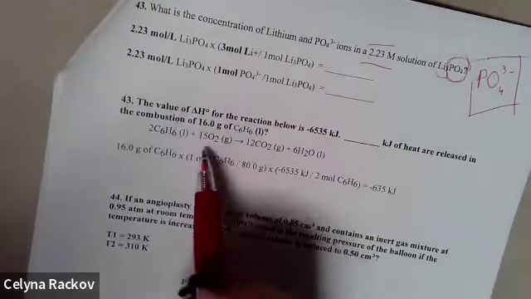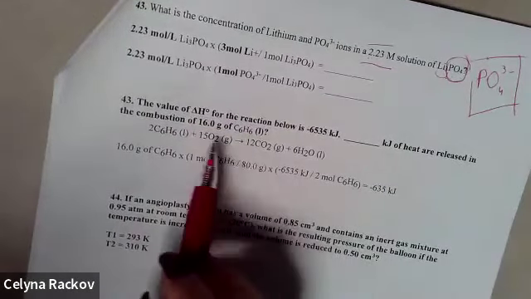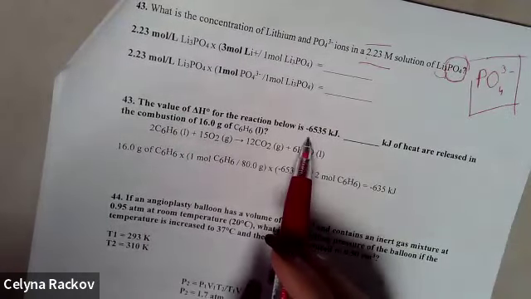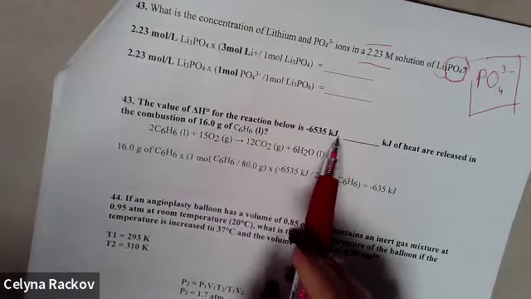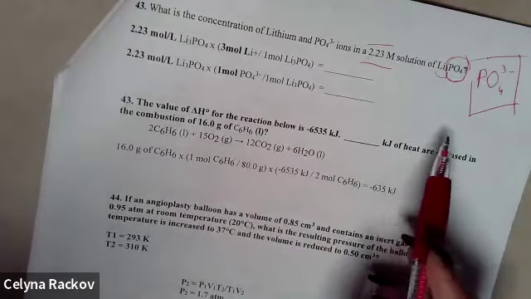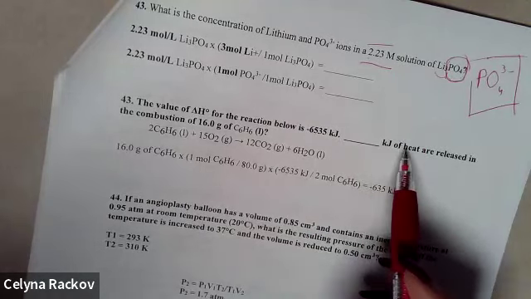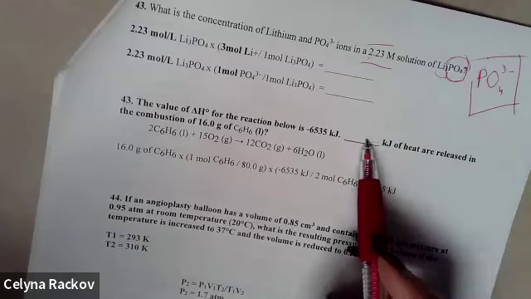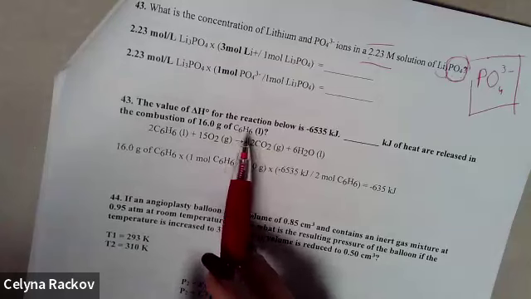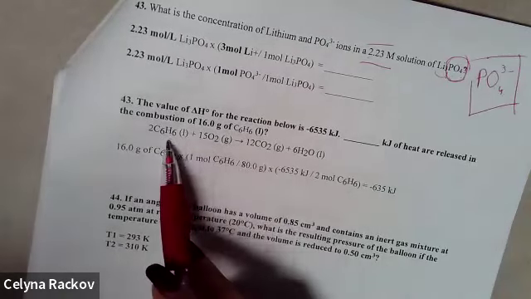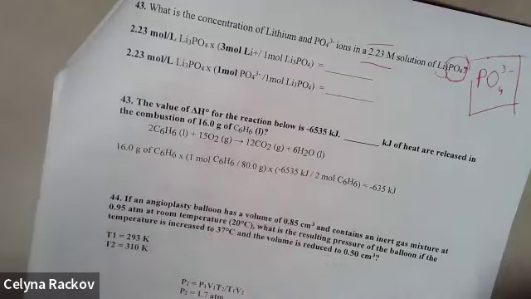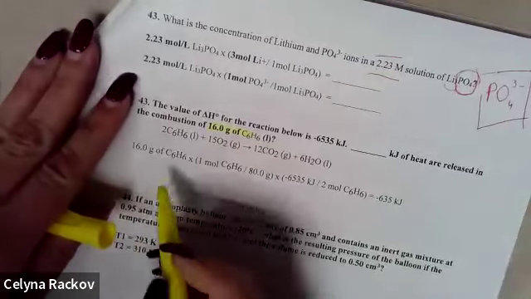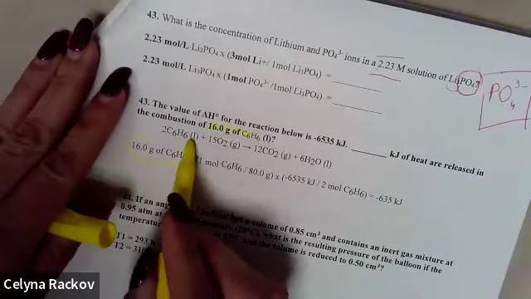For question 43 here, already answered this one, right? The value of enthalpy change for the reaction below is minus 6,535 kilojoules. So the question is, how many kilojoules of heat are released in the combustion of 16 grams of C6H6? Okay, so the first thing, let's start with what was given here. 16 grams of this one.